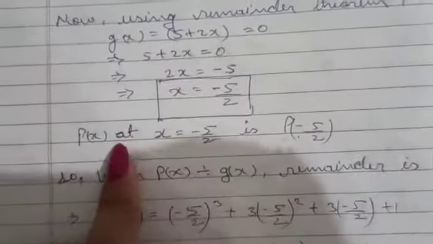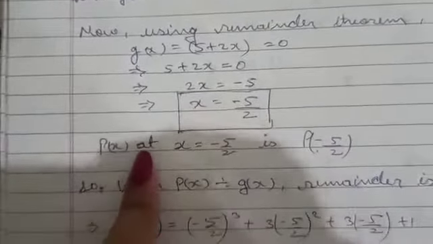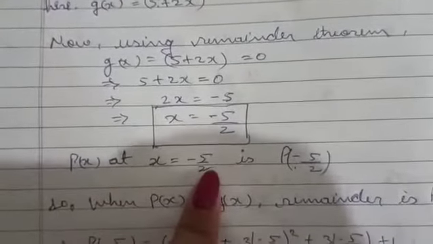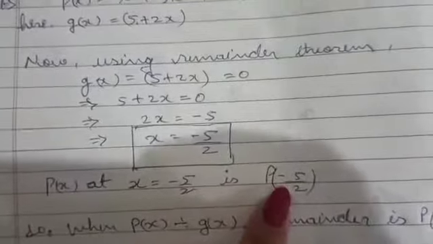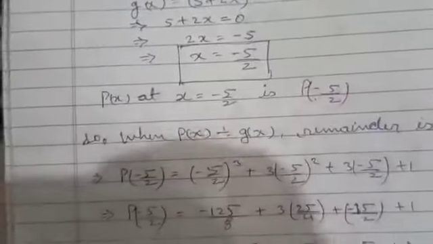Okay, now the value of the polynomial, p(x) at x equals -5 upon 2, will be found by replacing x with -5 upon 2. p(-5/2) is the value of the polynomial at x equals -5 upon 2.